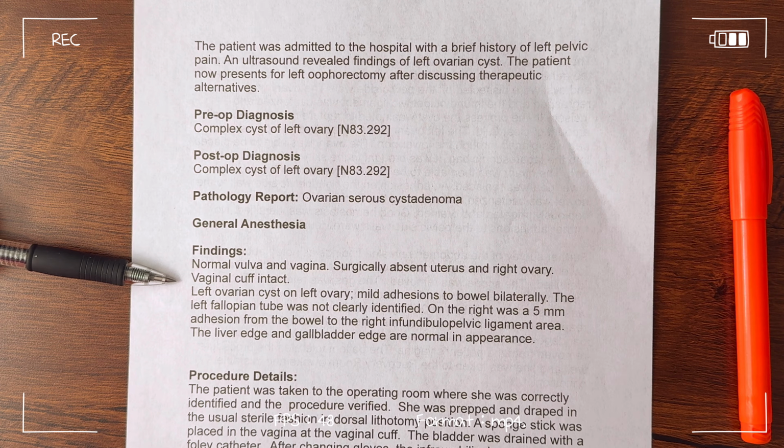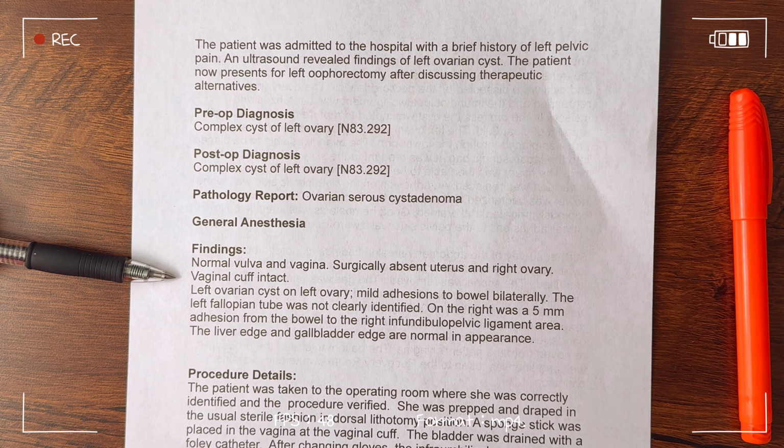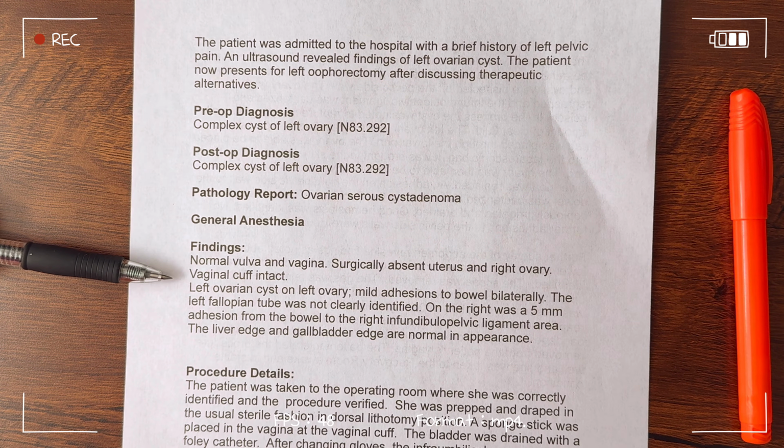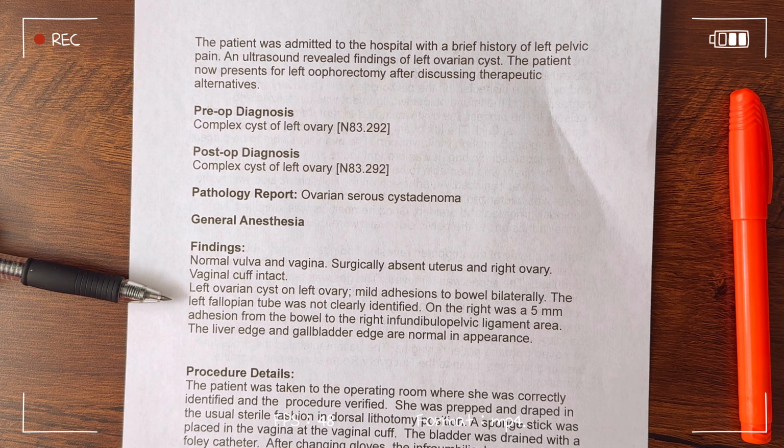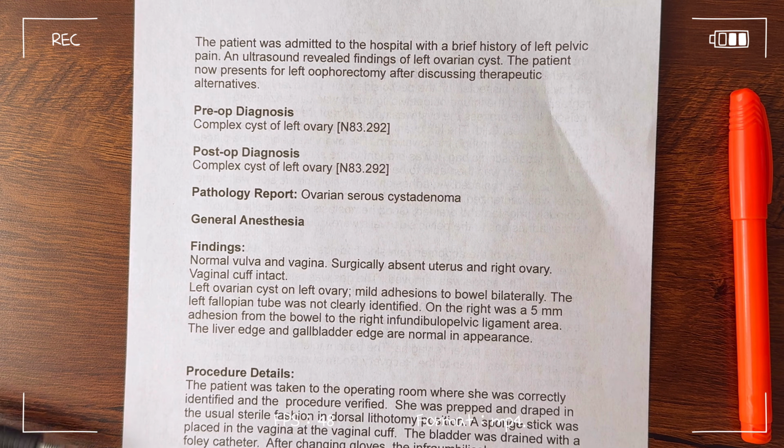We have normal vulva and vagina, surgically absent uterus and right ovary, vaginal cuff intact, left ovarian cyst on the left ovary, mild adhesions to the bowel bilaterally. The left fallopian tube was not clearly identified. On the right was a 5 millimeter adhesion from the bowel to the right infundibulopelvic ligament area. The liver edge and gallbladder edge are normal in appearance.